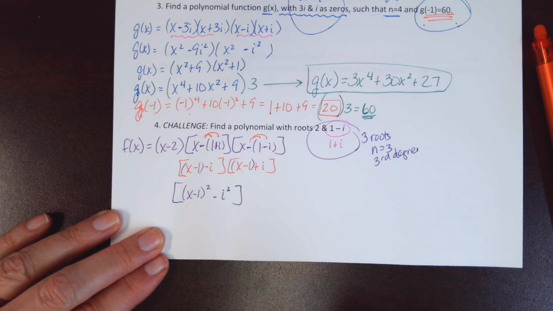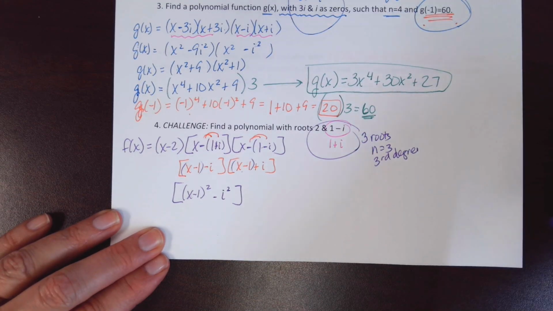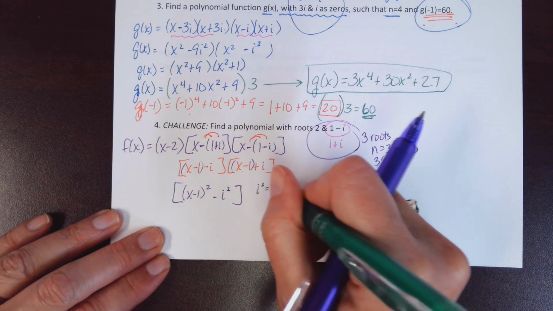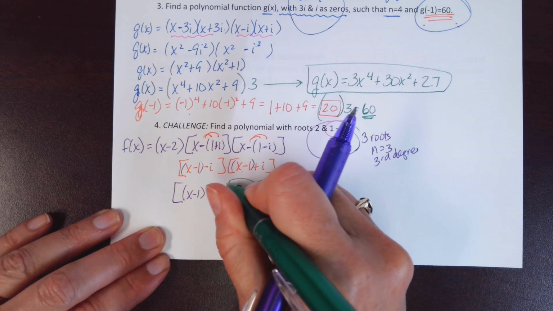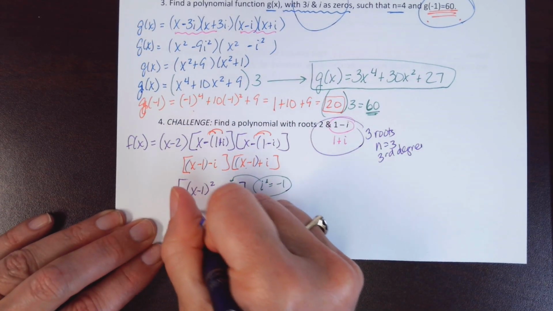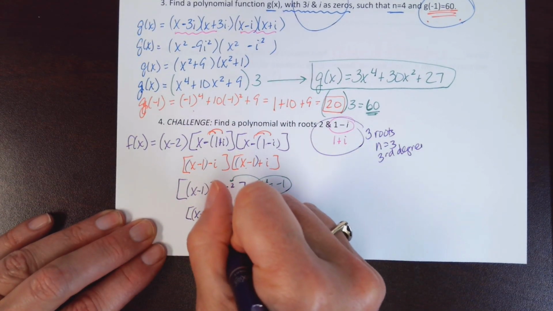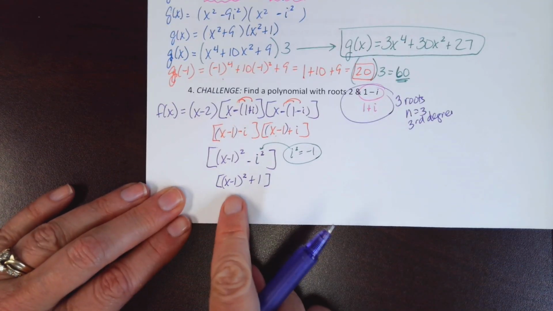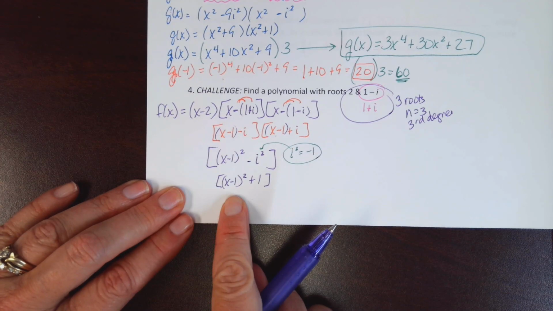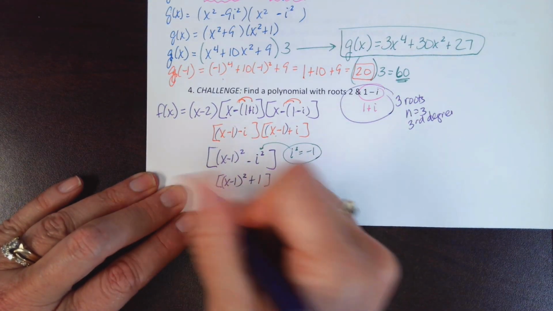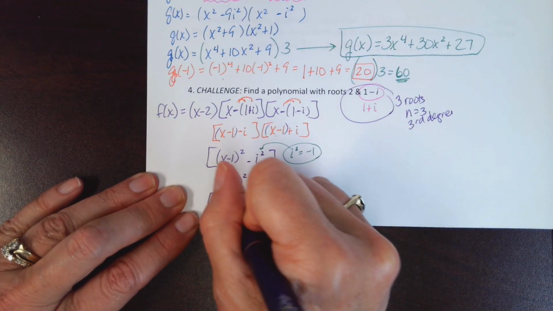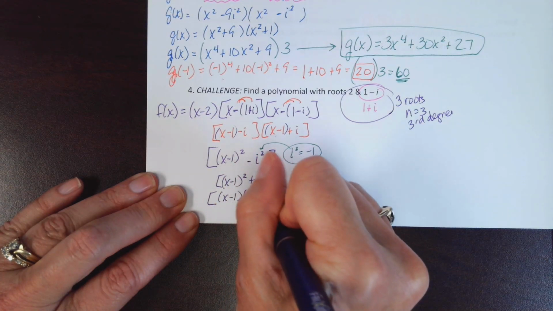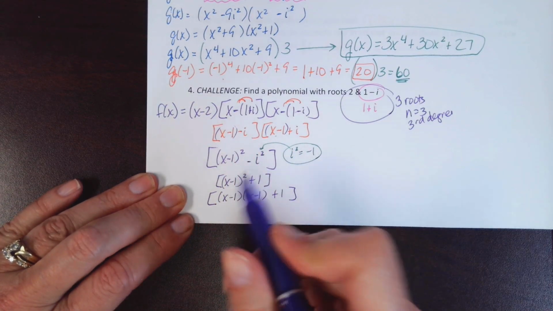And my last product is a negative i squared. Well, what is i squared the same thing as? Remember, i squared is the same thing as negative 1. So that becomes x minus 1 squared plus 1. Now we need to FOIL this. x minus 1 times x minus 1, and then I've got plus 1.